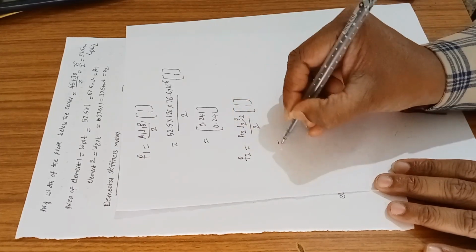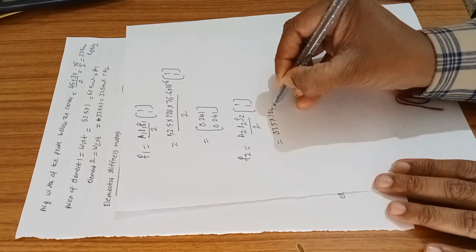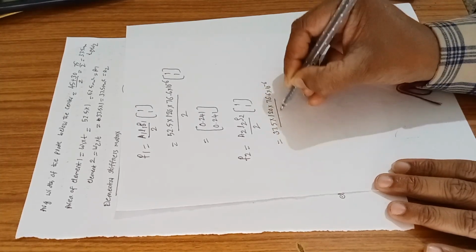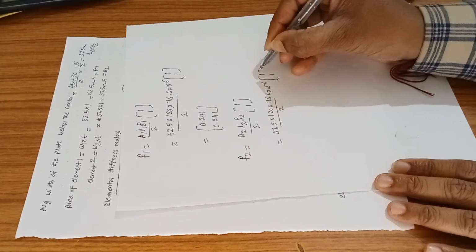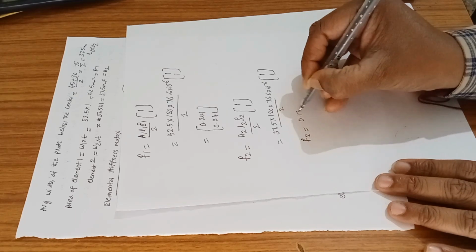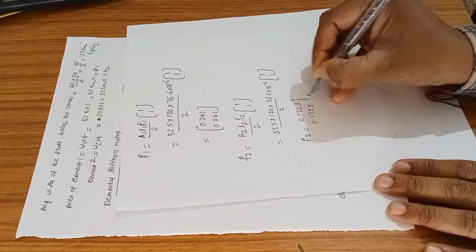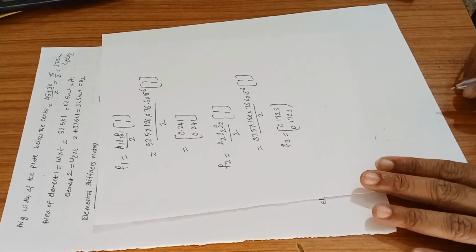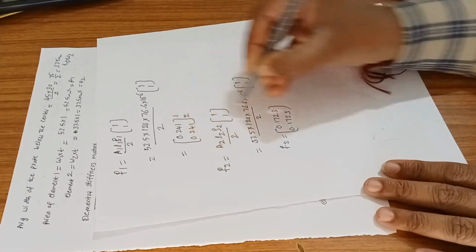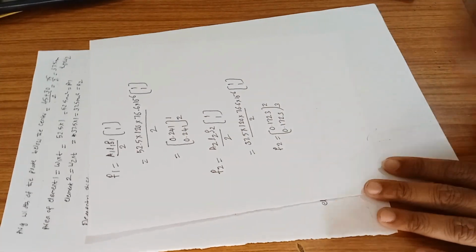Similarly, F2 we solve as A2 L2 rho 2 divided by 2 and 1 1. Let's substitute all those values: 37.5 into 120 into 76.6 into 10 raised to minus 6, divided by 2 and 1 1. Upon solving, F2 is going to be 0.1723 and 0.1723. So that is the answer. Now this is for node number 1 and node number 2, and similarly this is for node number 2 and node number 3. Now we have to add all those things.